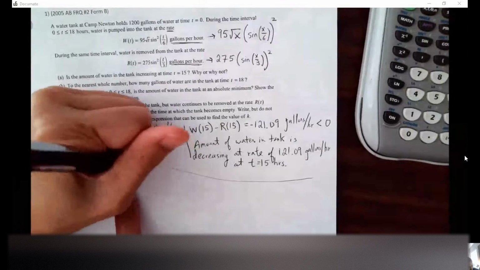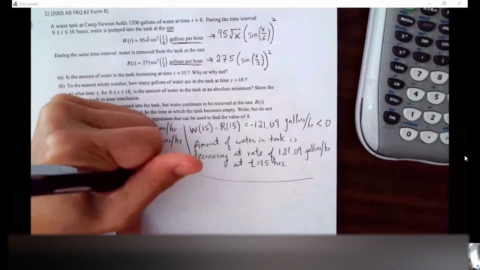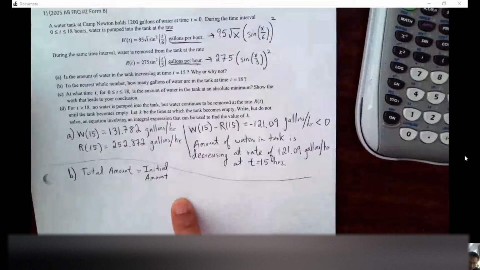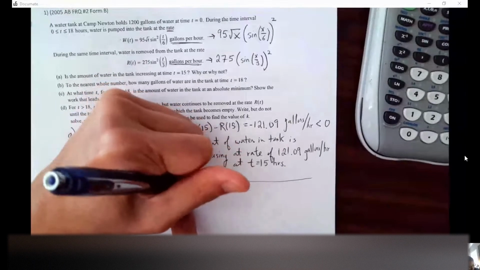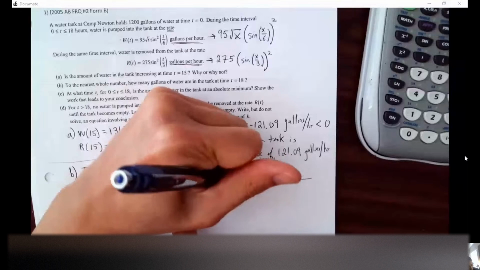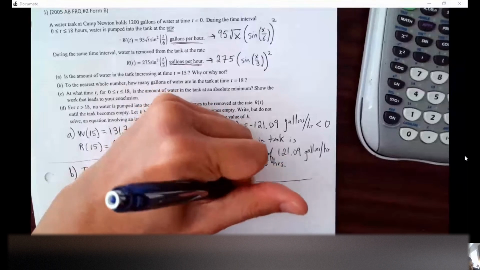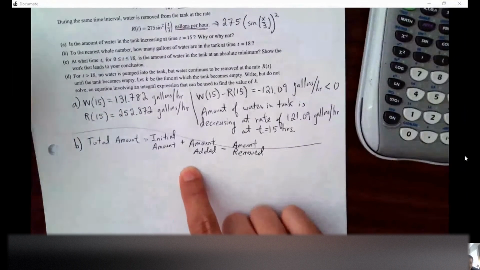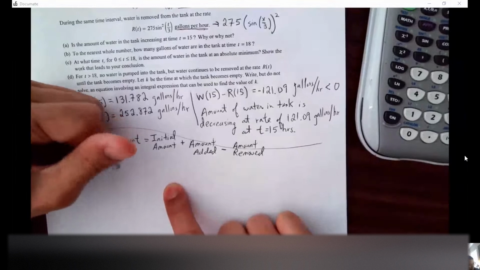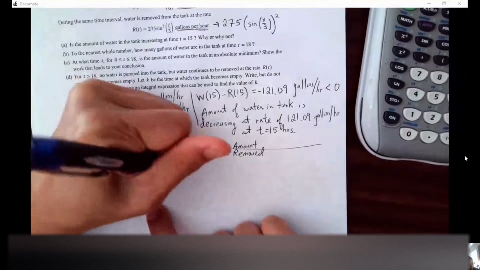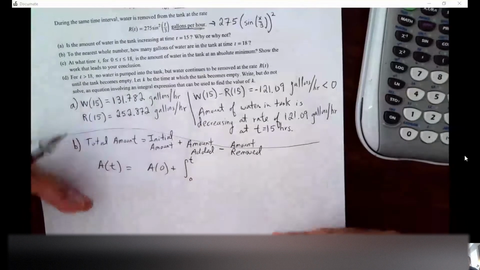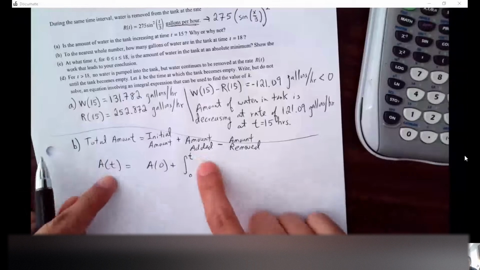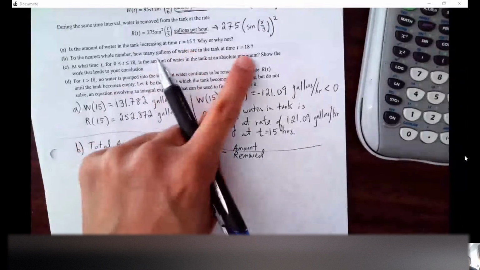So the total amount is equal to the initial amount plus the amount added minus the amount removed. So here's my formula that I can use. I can say A of t is equal to A of 0 plus however much I'm able to add in that time period from 0 to t. Right now, I want to have a general form so that I can adapt it for any situation. And then after I have a general equation, I can put in a specific value for t equals 18.